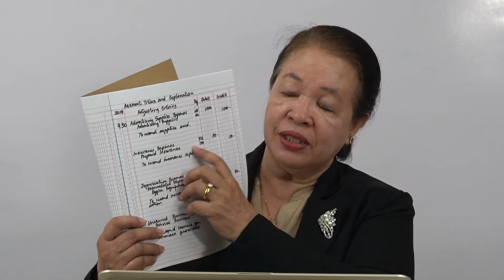Paano mo naman i-post sa journal mo yung debit insurance expense? Dito naman yan. No? Kasi adjusting entries nga. So, debit insurance expense na 50 and then you credit also prepaid insurance na 50, no?